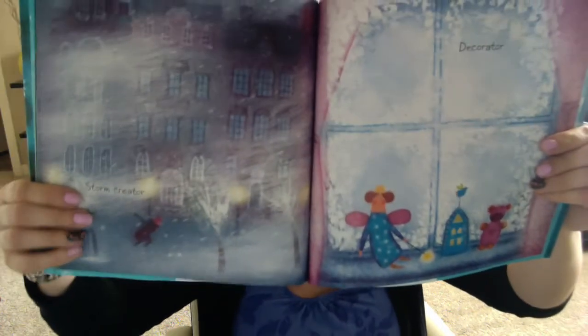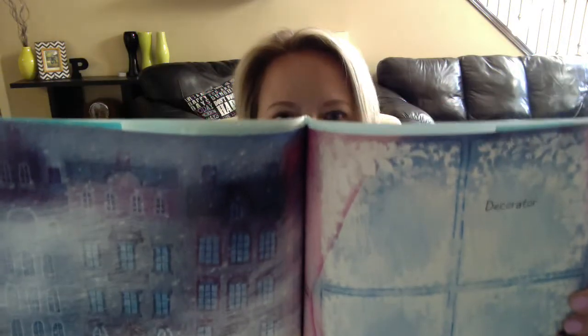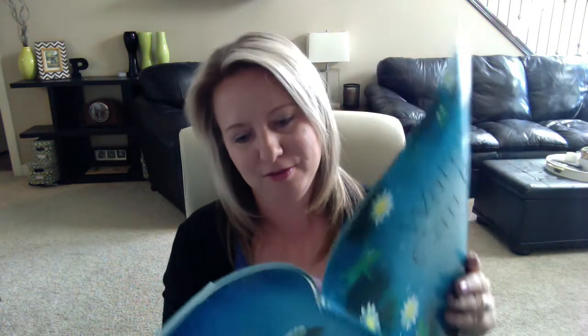Storm creator, decorator. There's a blizzard, and look at that window with the frost. So creator and decorator. Woodchuck warmer, snowman former.